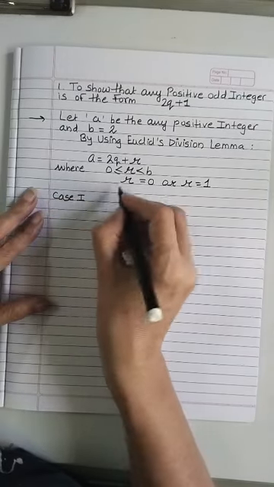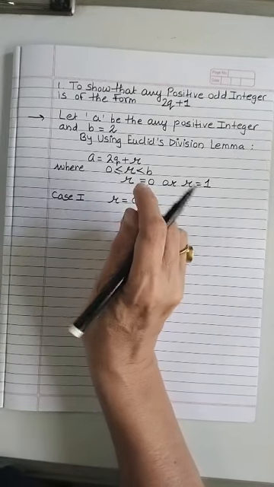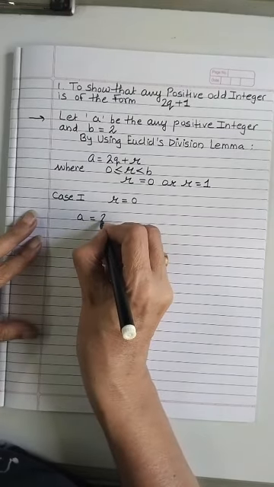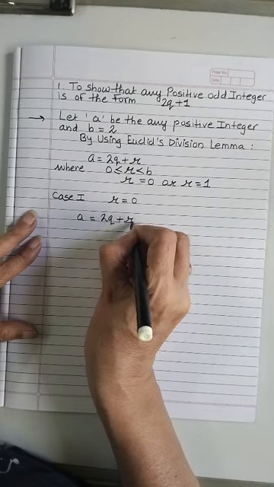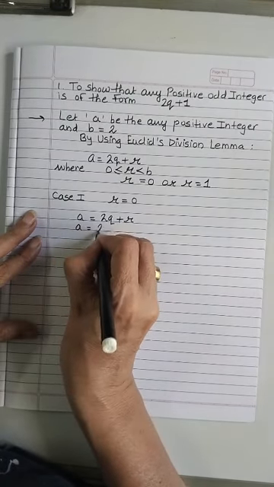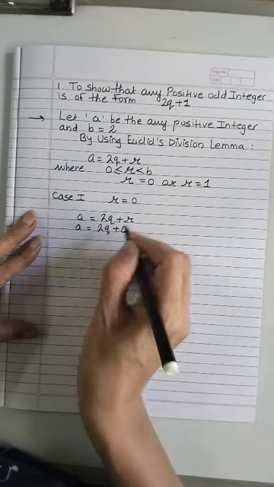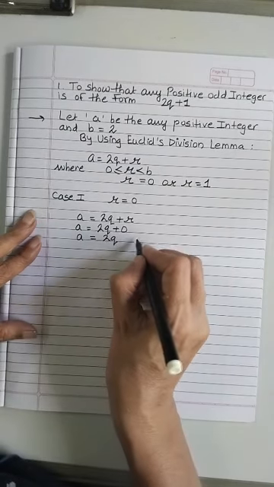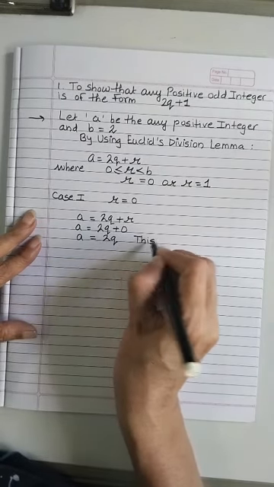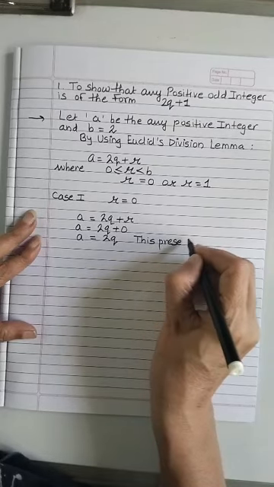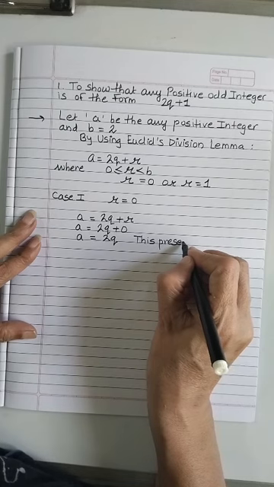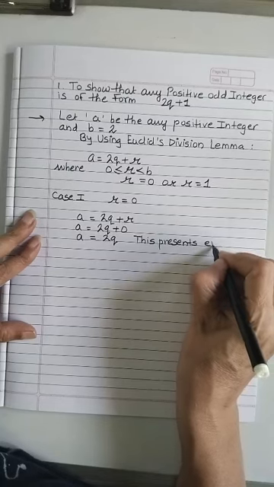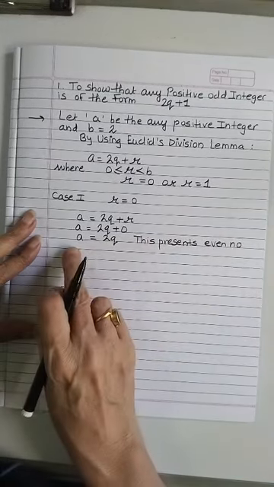we have r is equal to 0, then we will write a as 2q plus r, replacing r with 0 we have 2q plus 0, so a is equal to 2q, but this represents even number as it is divisible by 2.